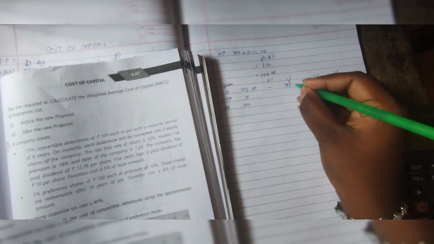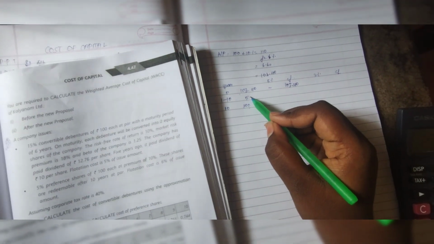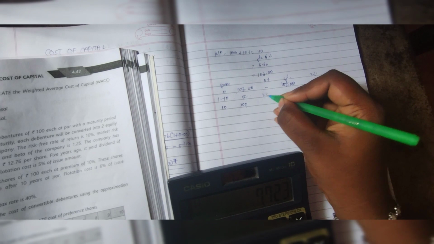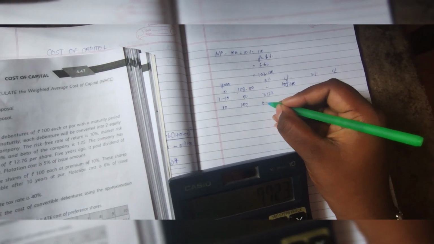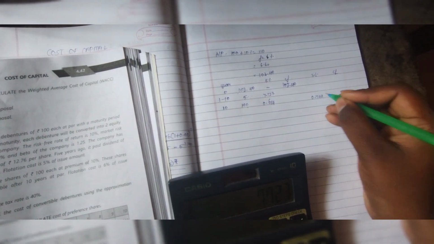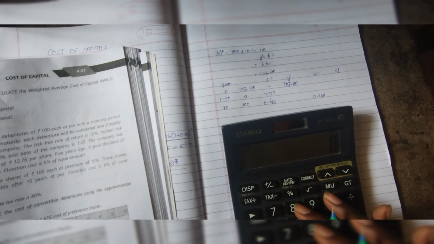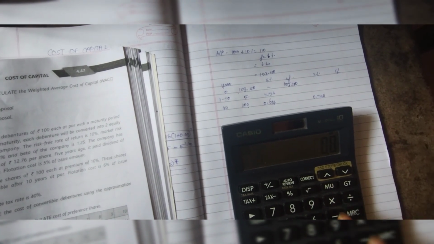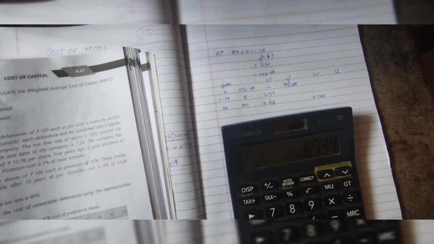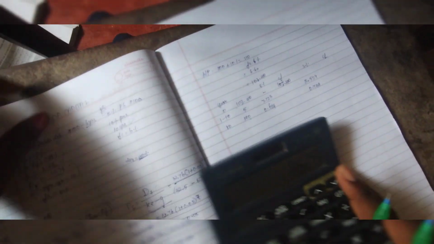Year 1 we will get this, and we will pay 5 rupees for 10 years, and the PV factor comes to 7.723, and at the end of the 10th year it is 0.614, and for 3% it is 0.744, and for 10 years it comes to 8.530. Then we have to find the IRR.